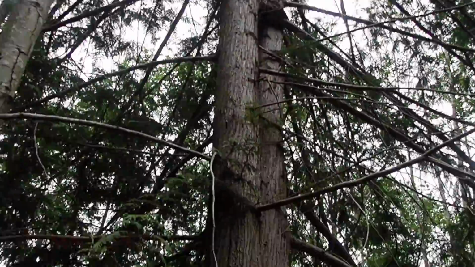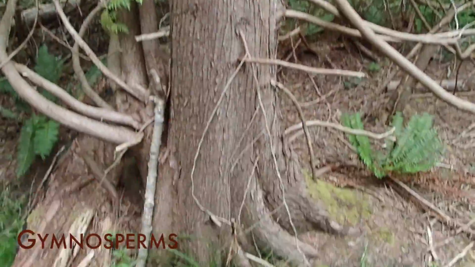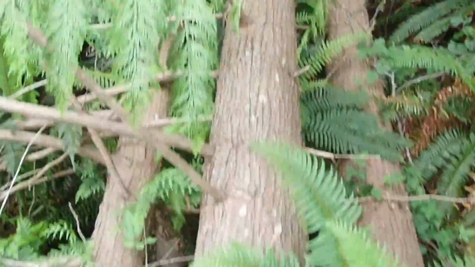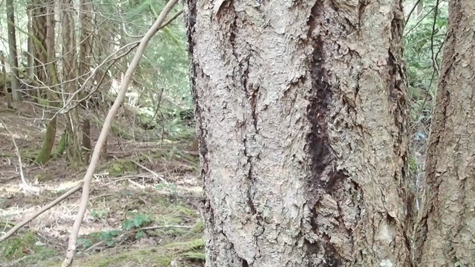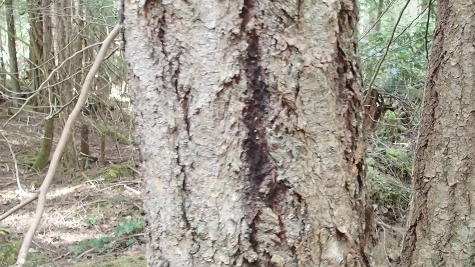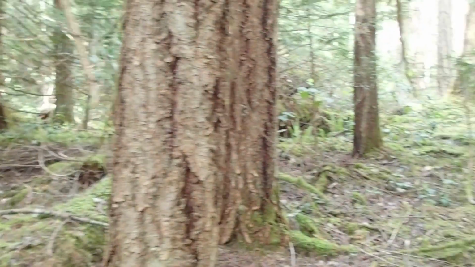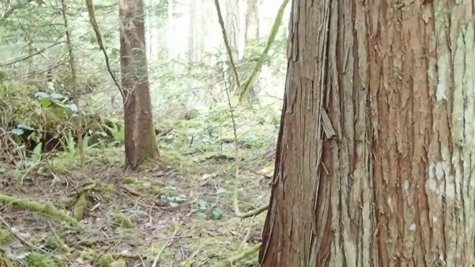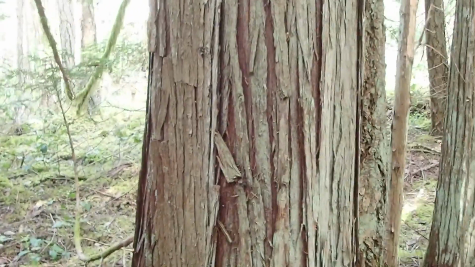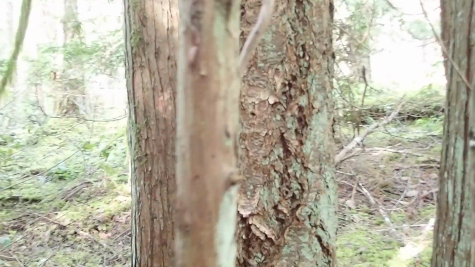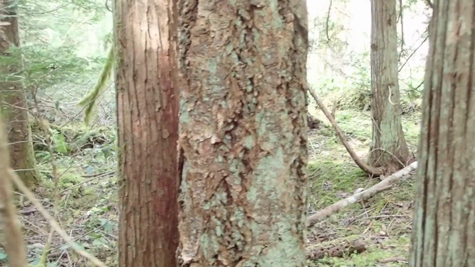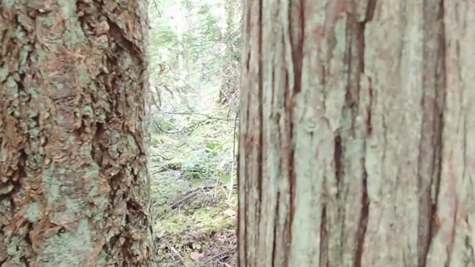Hello, biology students. We're moving right along into the gymnosperms. This video will be focusing specifically on the conifers, which are very frequent in our area, such as this Douglas fir here and the cedar tree here. The hope is you'll be able to identify these different conifers simply by looking at, for instance, their bark.